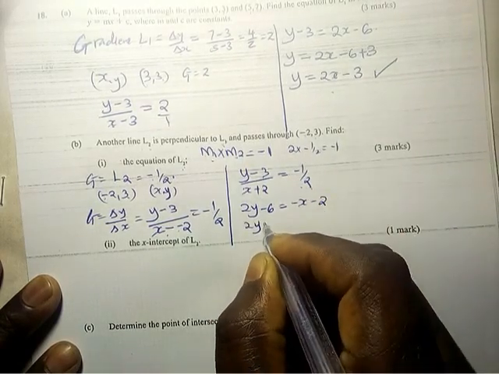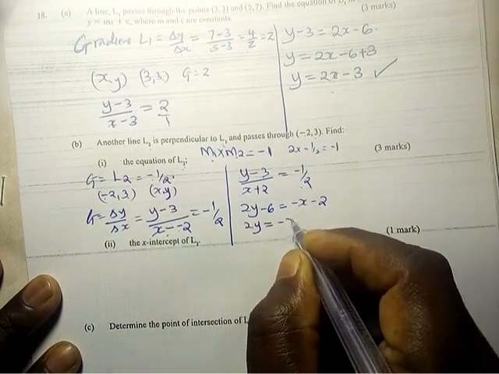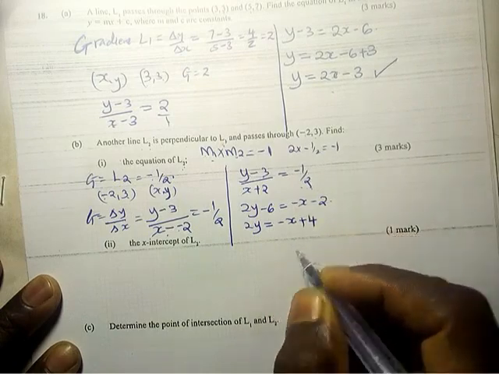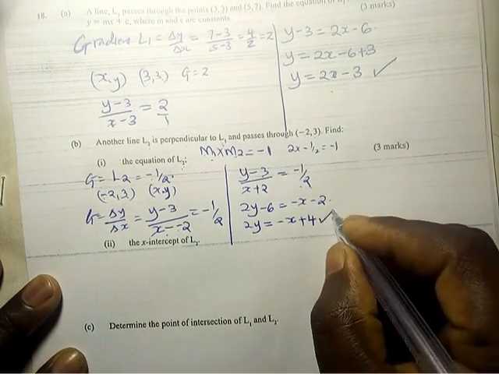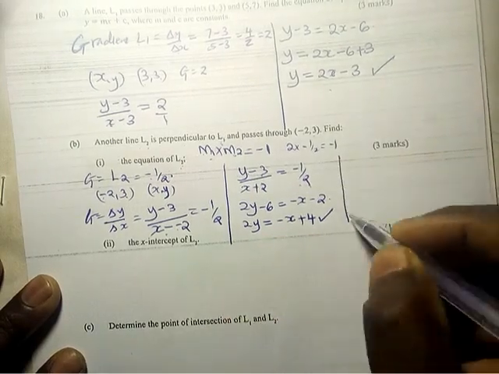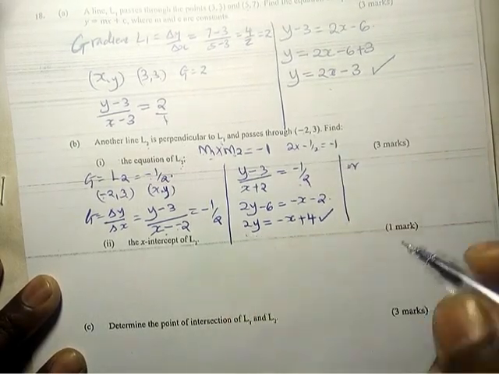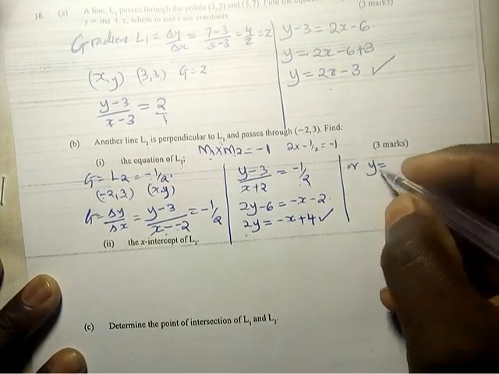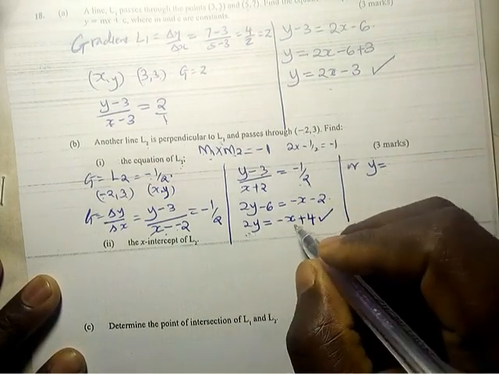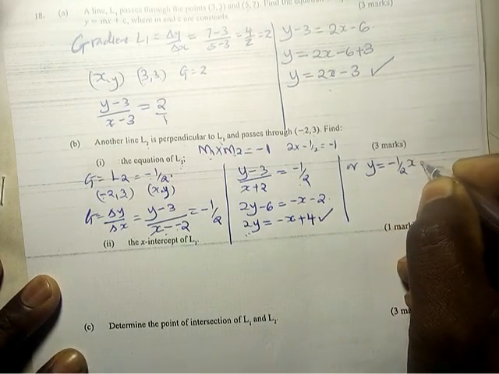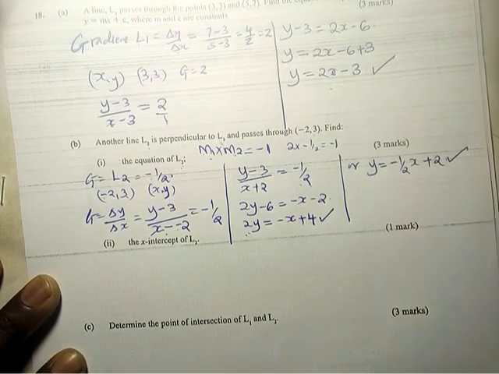2y equal to -x, the minus 2 will be positive, plus 4. So this is the equation, because we have not been told which form. So even if you leave it there it is okay, or you can write it in this form: you divide by 2 everywhere. We have y = -1/2 x plus 2. This one is also okay.